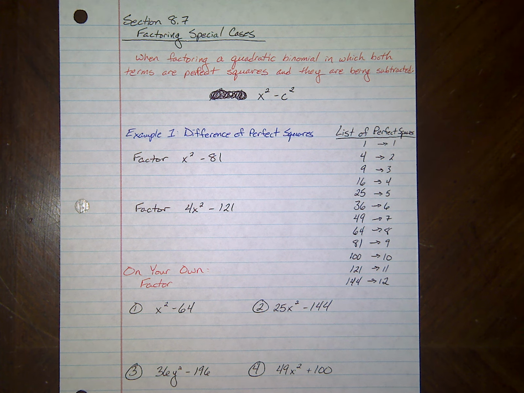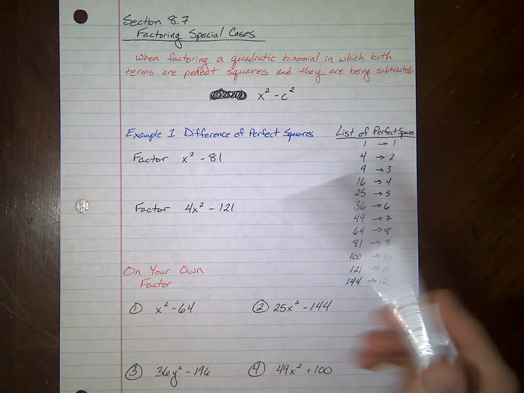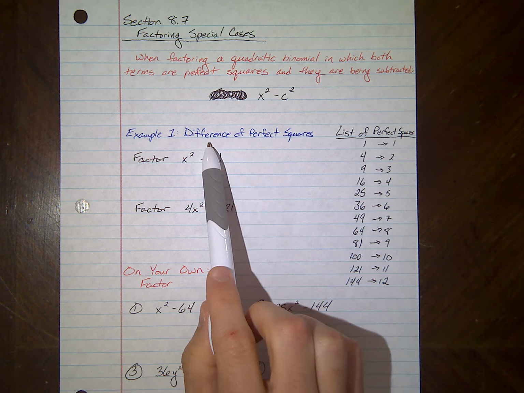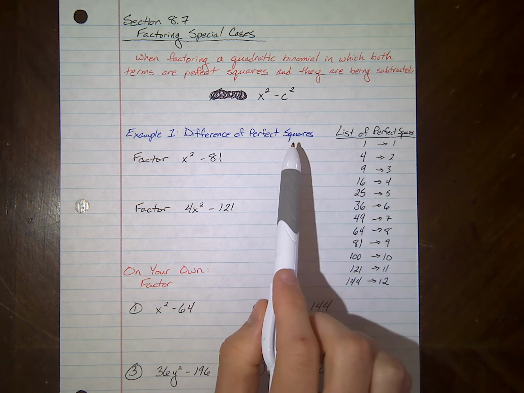Okay, so today we are going to learn a very simple section, section 8.7, which is called factoring special cases, but really we're going to only be focusing on something called the difference of perfect squares.